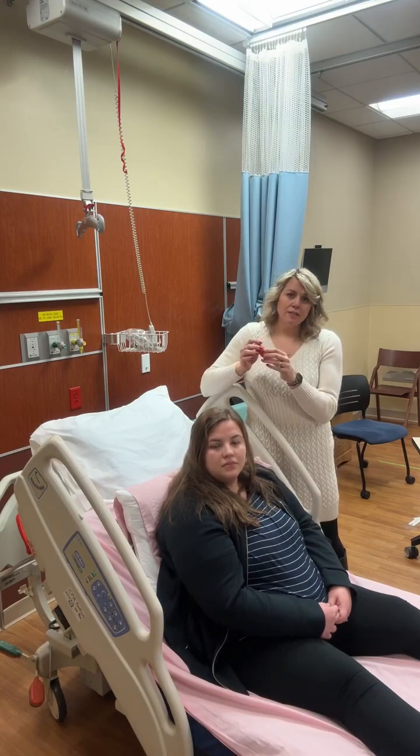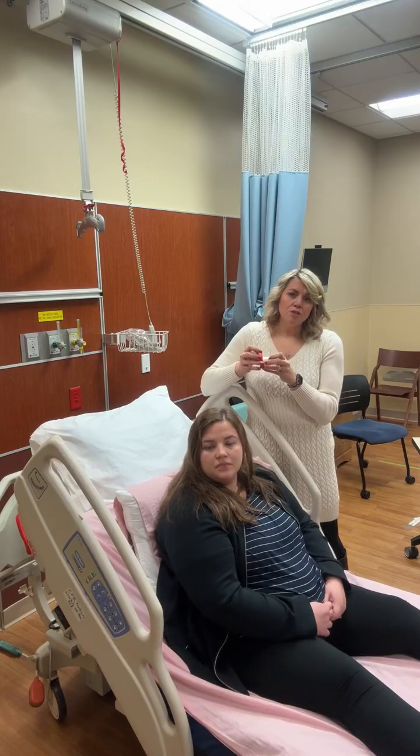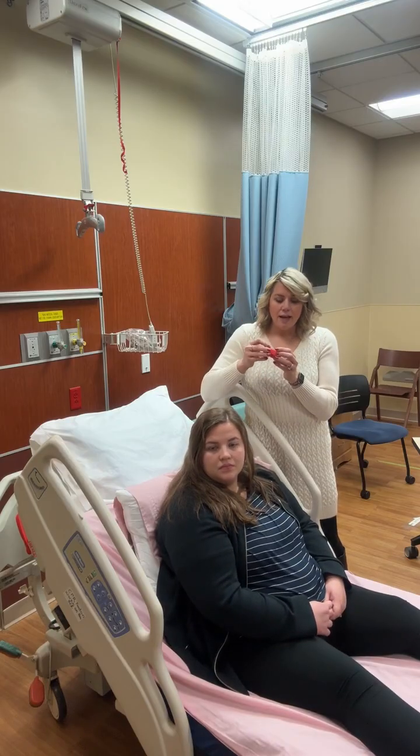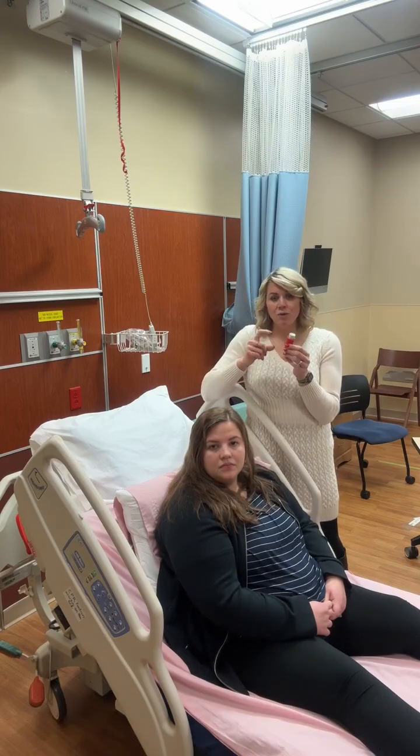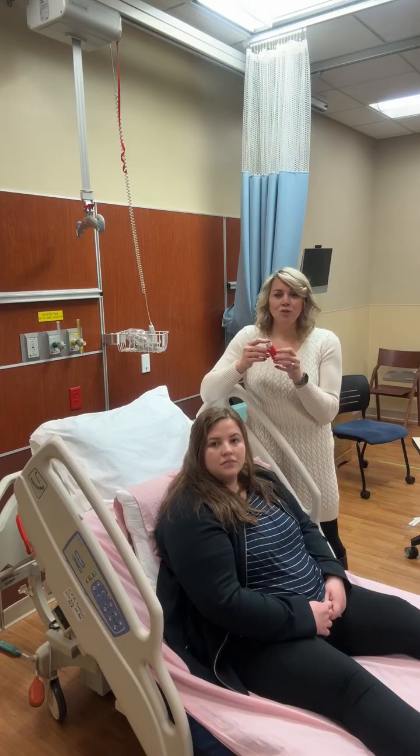Also, extreme heat is not good for it either. So keep it in a room temperature room. And make sure you're watching your counters so that you know how much is in here, so that you aren't going to get it when it's empty. It's not going to do you any good if there is no medication inside of it.